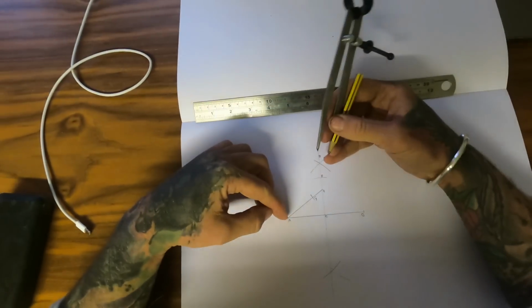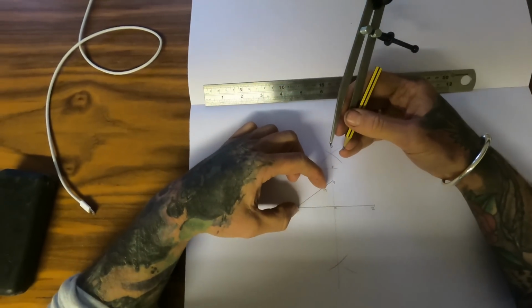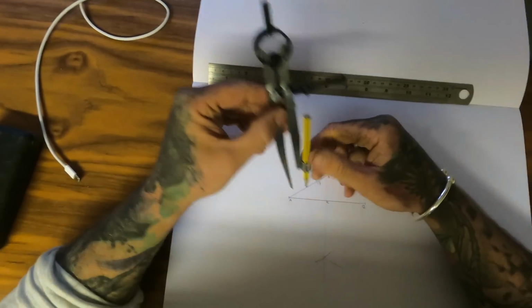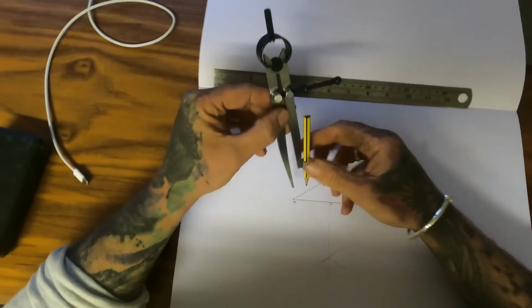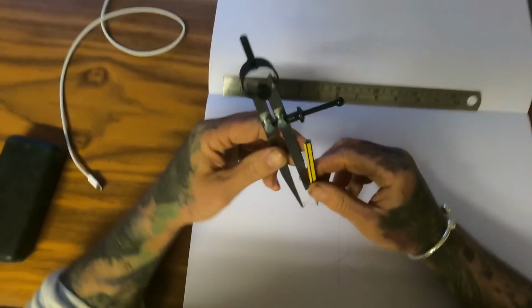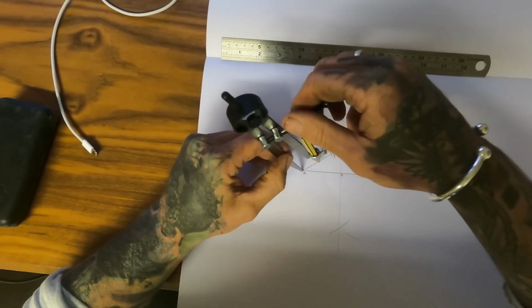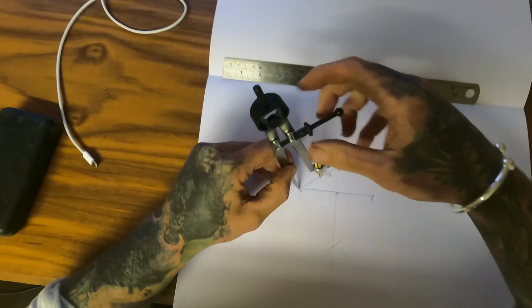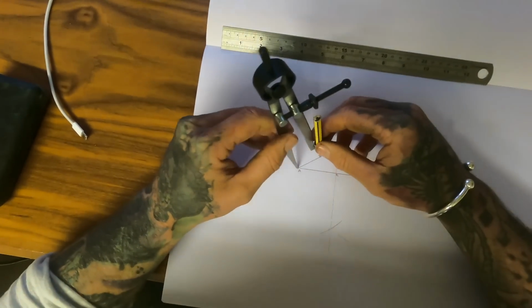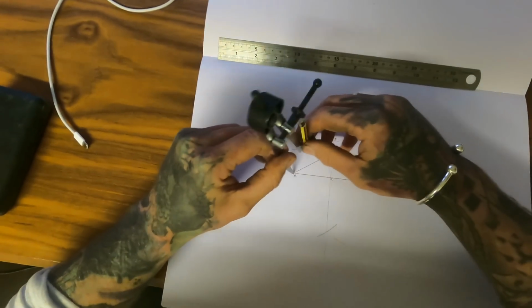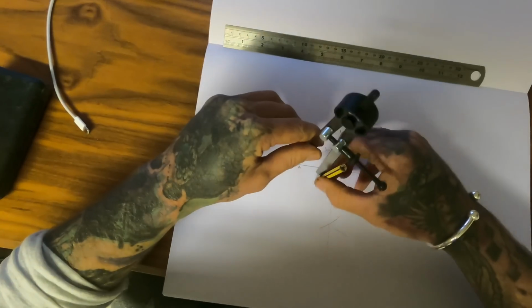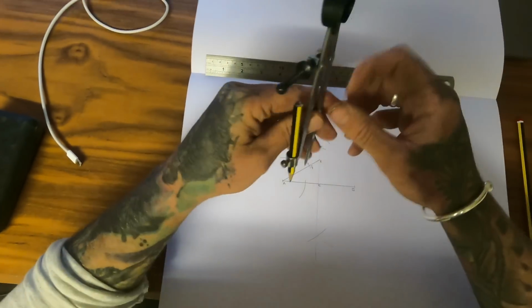Now you need to bisect the line through A and G. So halfway point is about there. You want to go from A. I'll open this up a touch. Go past halfway from A to G. And you want to come up here and down here, roughly.